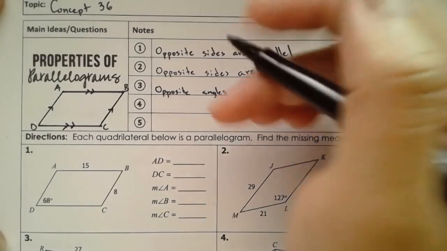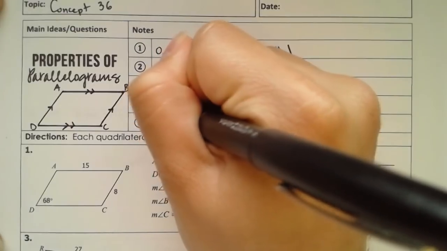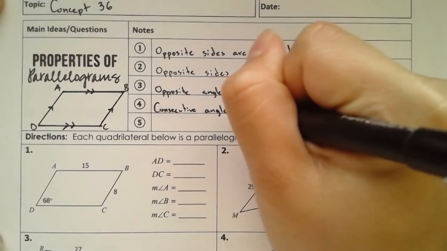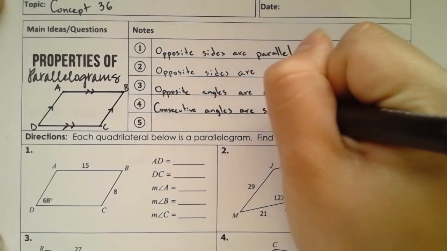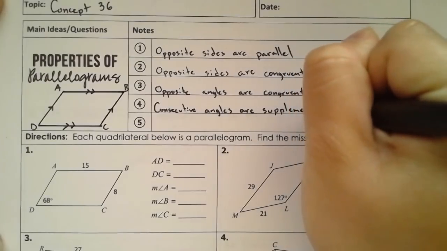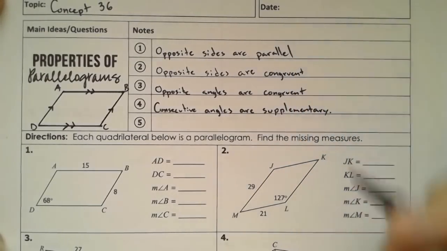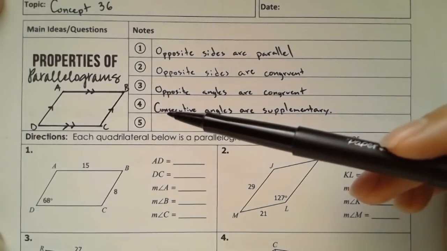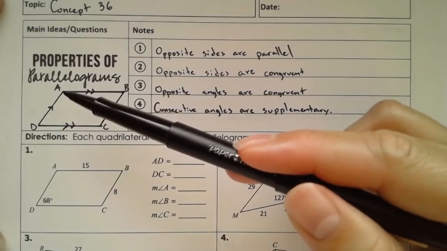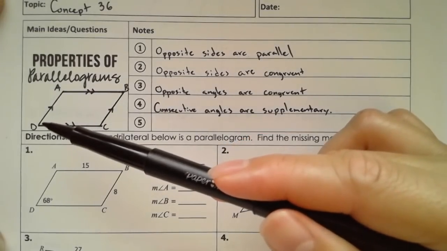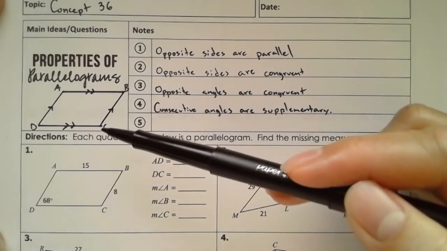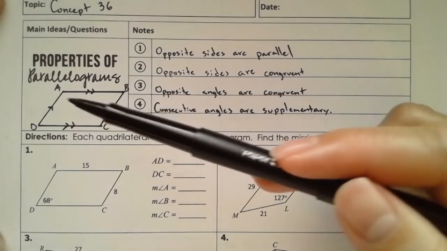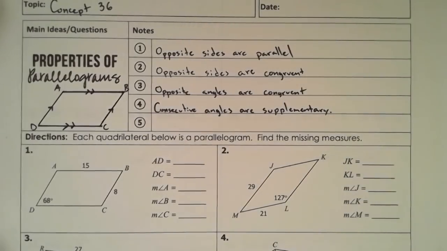The fourth property is that consecutive angles are supplementary. And supplementary, recall, means that they add up to 180 degrees. And what do I mean by consecutive angles? It means that the angles that are next to each other add up to 180 degrees. So angle A plus angle D is equal to 180. Angle D plus angle C is equal to 180. Angle C plus angle B is equal to 180. And then angle B and angle A is also equal to 180.